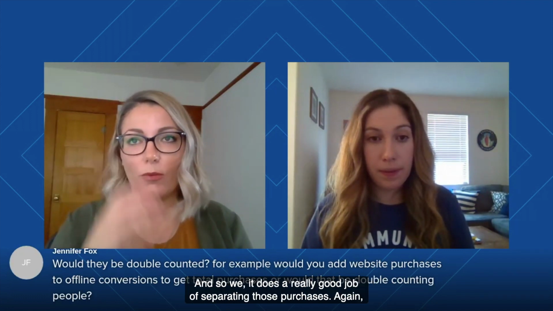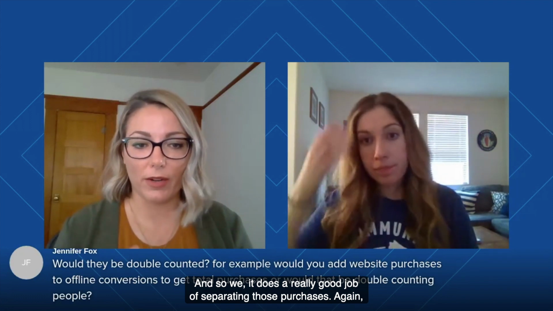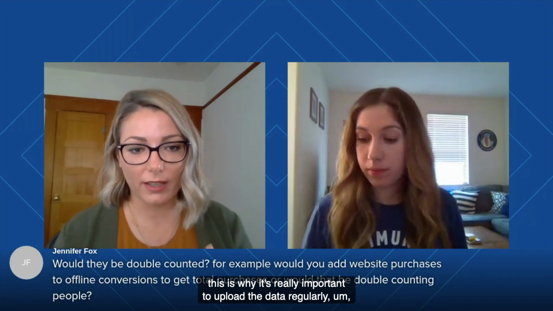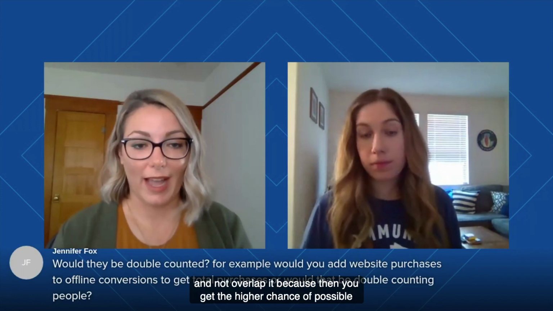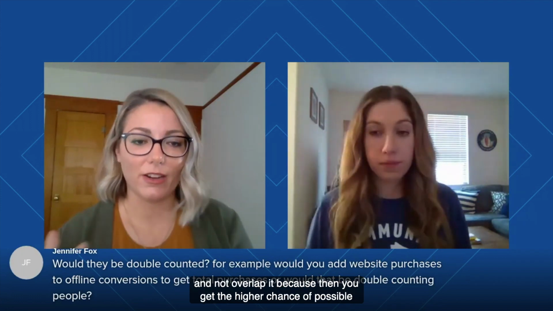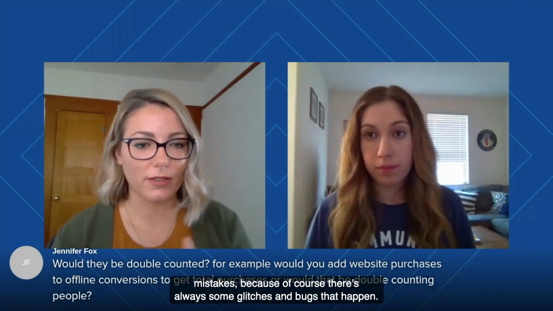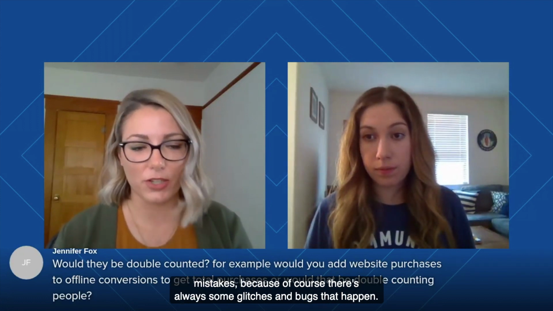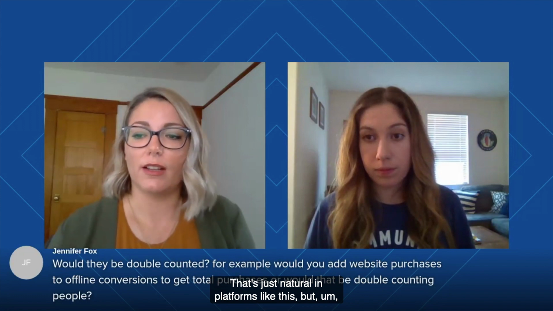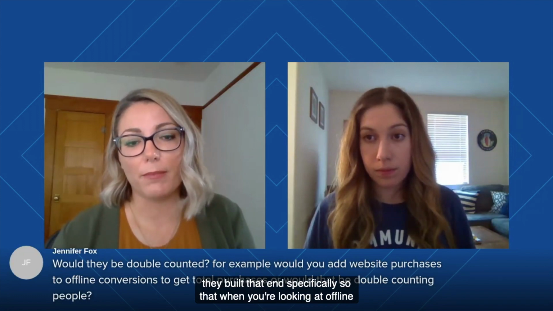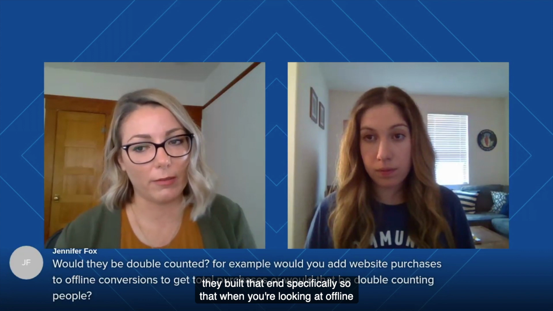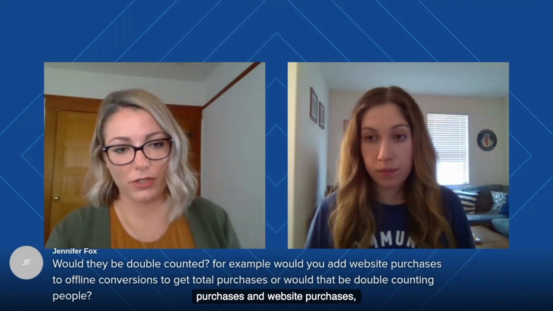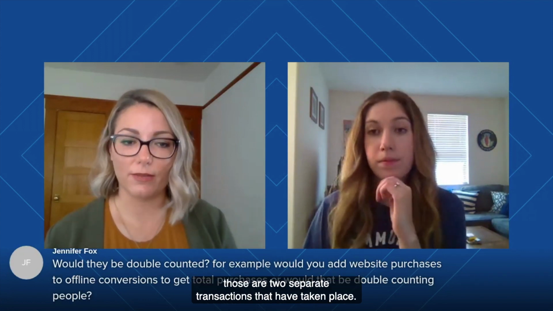So they have an automatic deduplication software built into Facebook. And so it does a really good job of separating those purchases. Again, this is why it's really important to upload the data regularly and not overlap it, because then you get a higher chance of possible mistakes, because of course there's always some glitches and bugs that happen. That's just natural in platforms like this, but they built that in specifically so that when you're looking at offline purchases and website purchases, those are two separate transactions that have taken place.